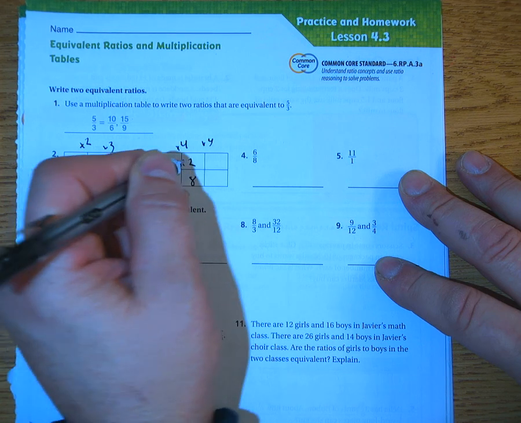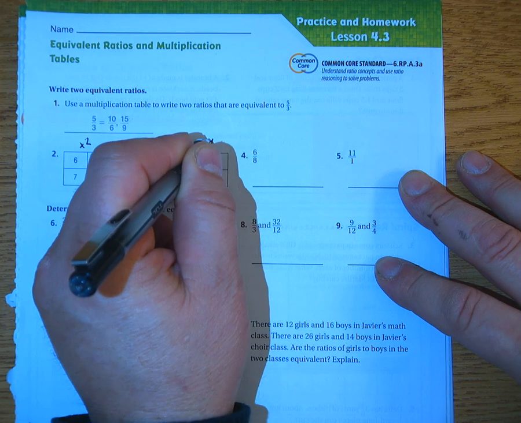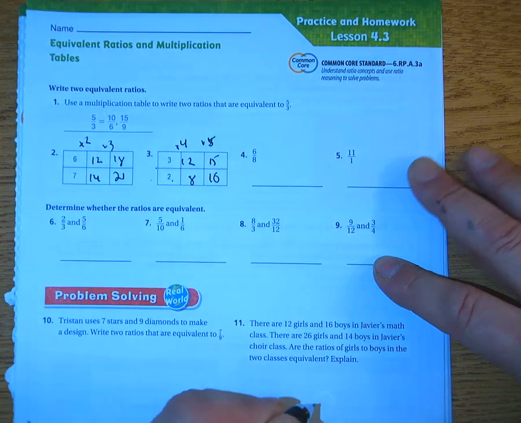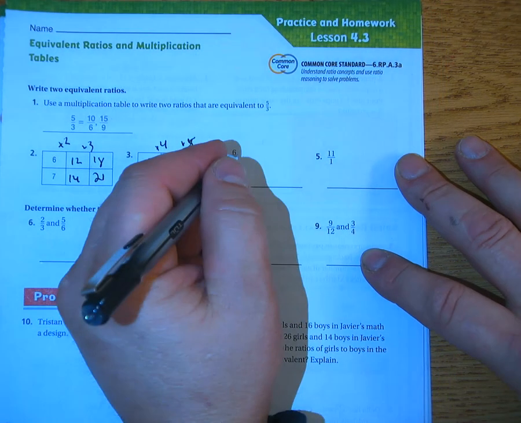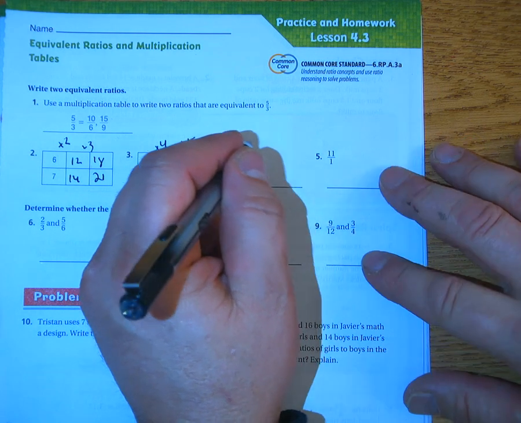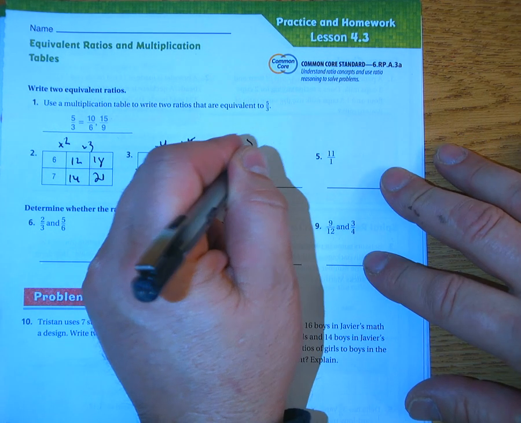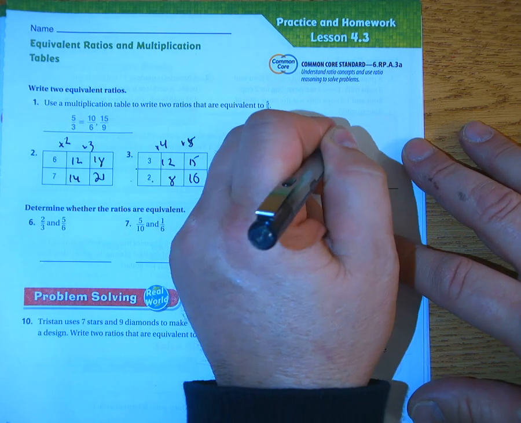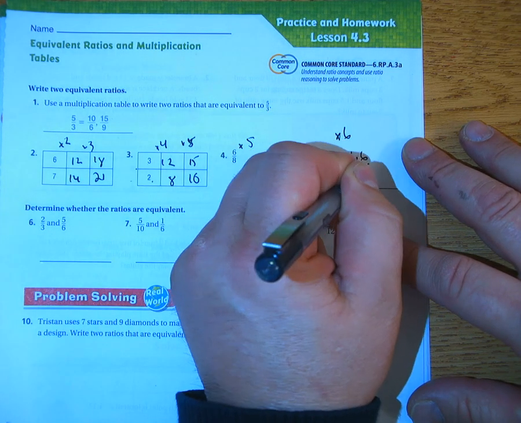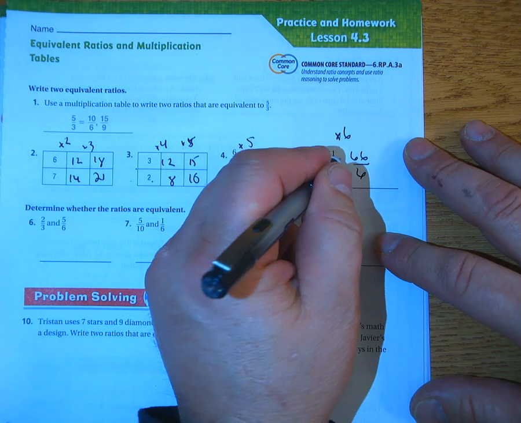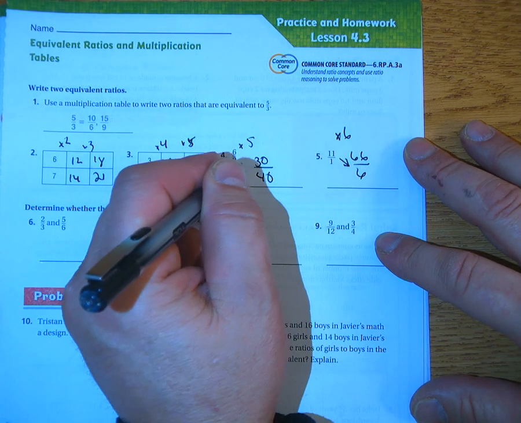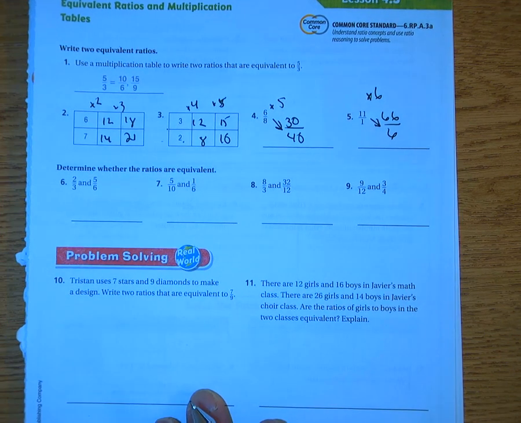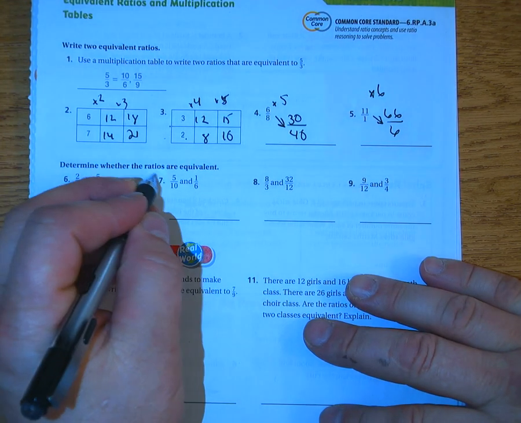12 is to 8, 3 is to 2. Times 5, 15 tenths. Okay, you might see it like this. Let's just write 1 times 5, 30 over 40, times 6, 66 over 6. These are equivalent. These are equivalent. Different numbers, equivalent.